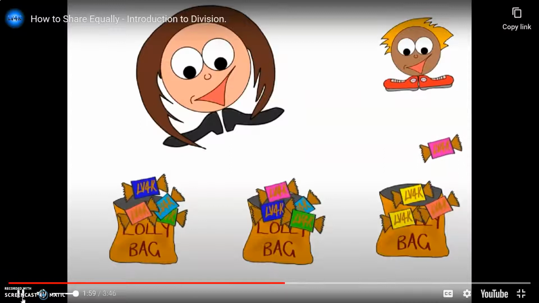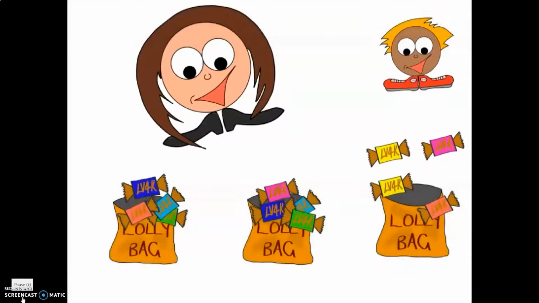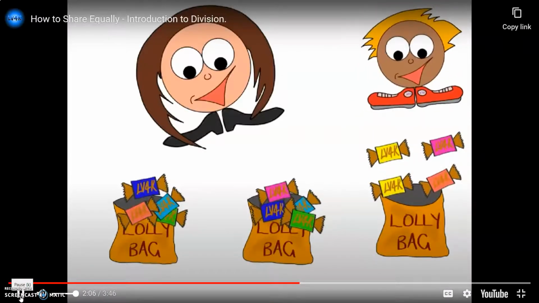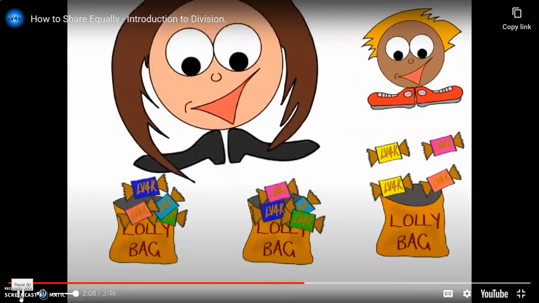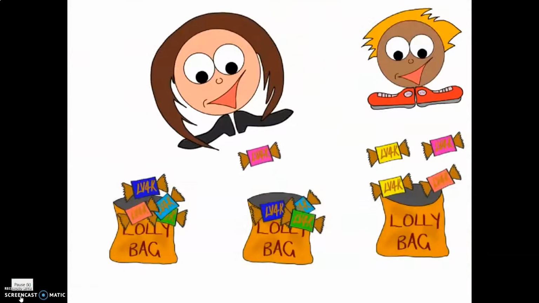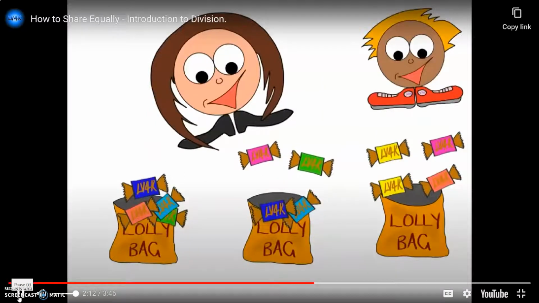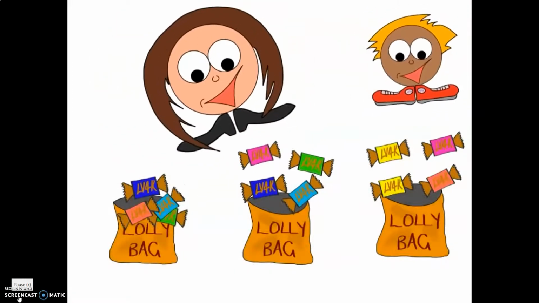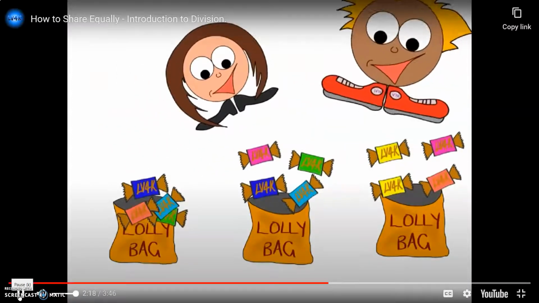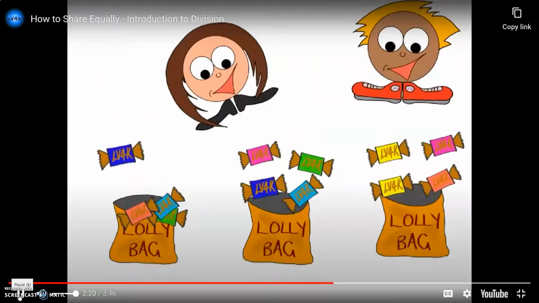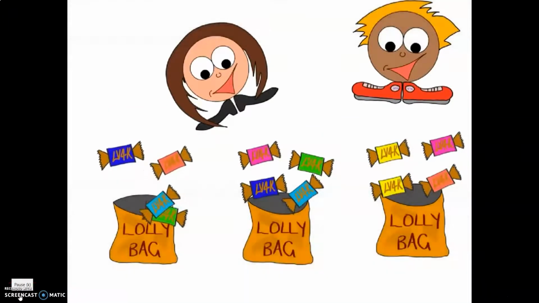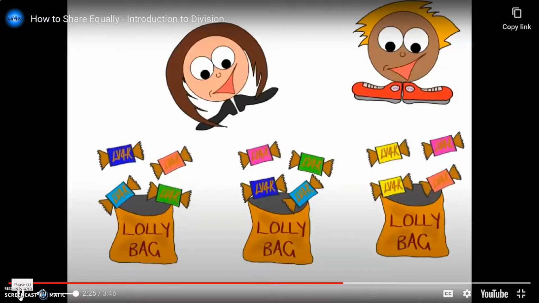He has 1 here, 2, 3, 4. Good. How many does Simon have in his? He's got 1, 2, 3, He's got 4 as well. Good. It's looking fair so far. And what about Peter? Okay. 1, 2, 3, 4. He's got 4.